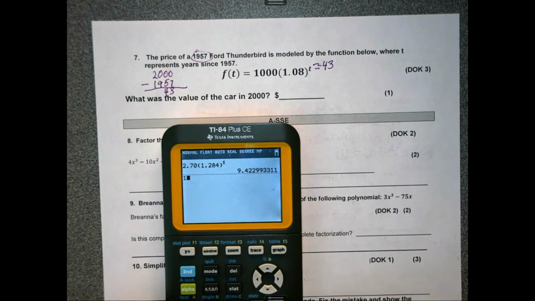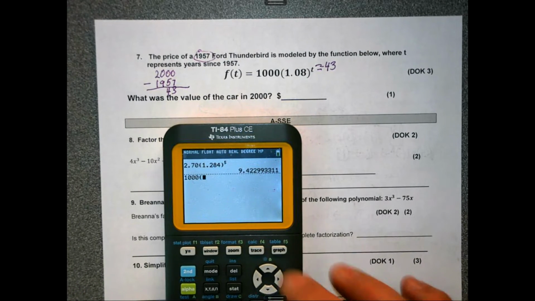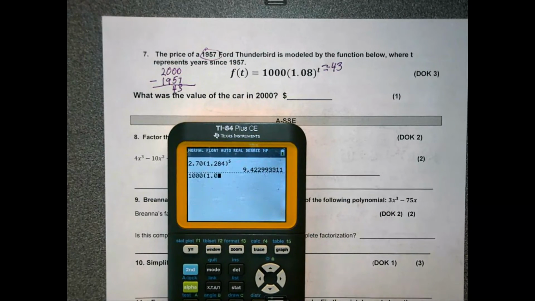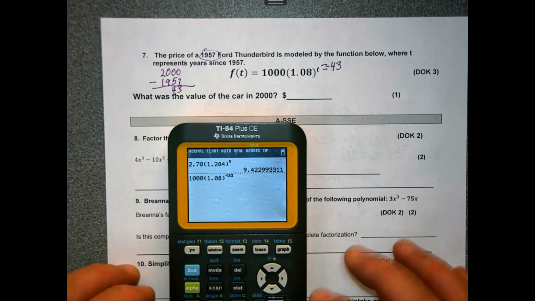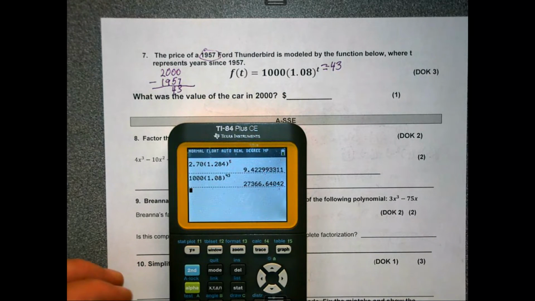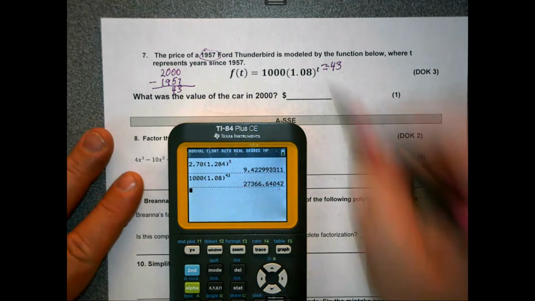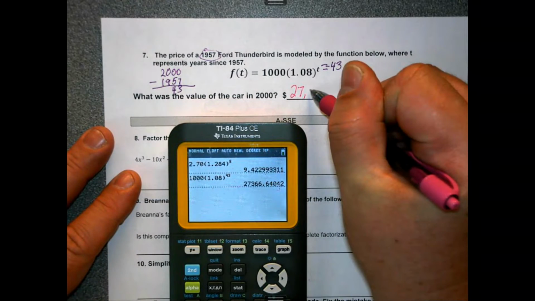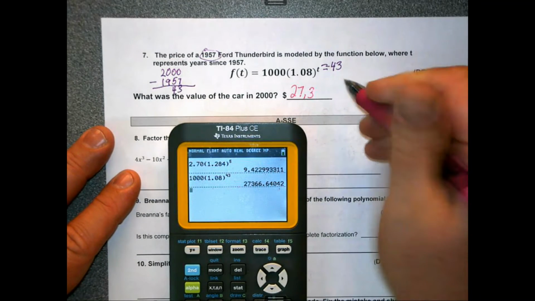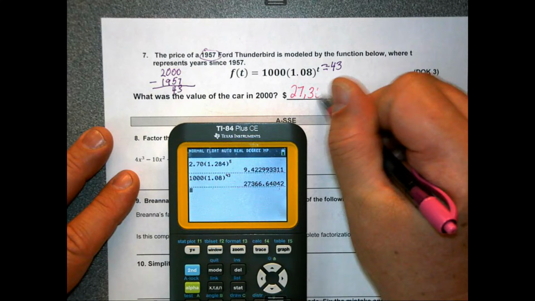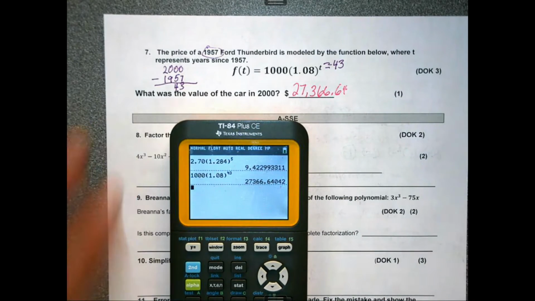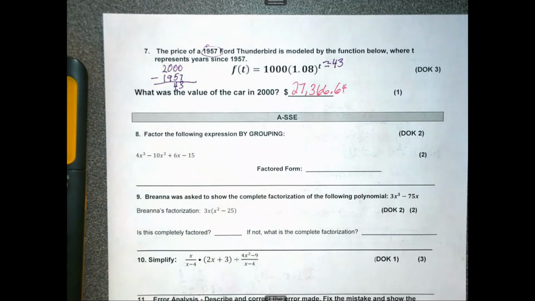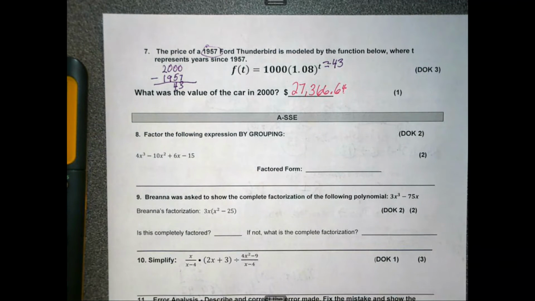If you put 1,000 times 1.08 raised to the 43, you get the 27,366. Are we doing this in degree mode? This is not going to matter. You don't have to worry about degree mode. The only time you have to do that is the right triangle trick.